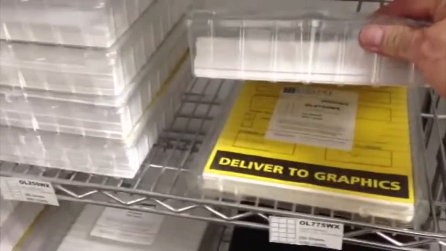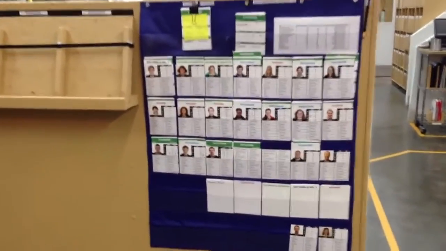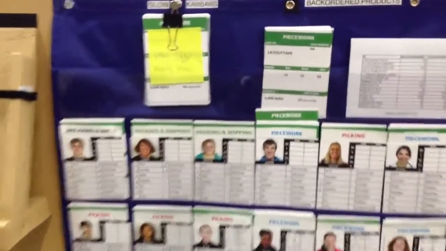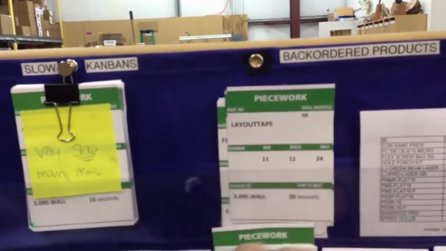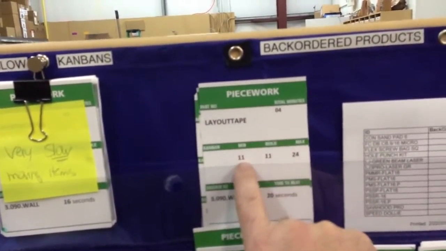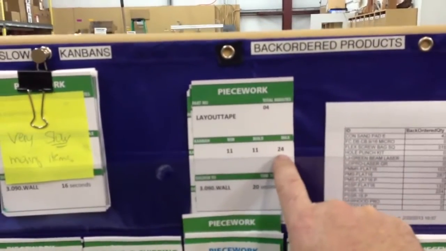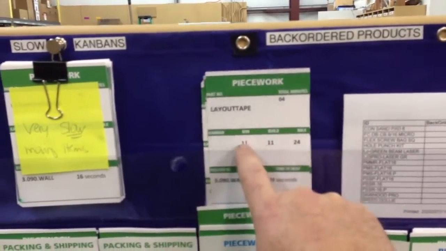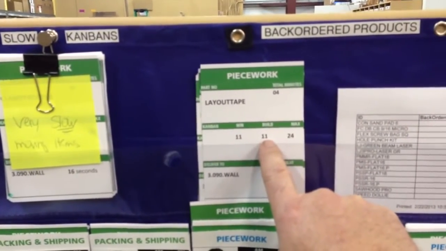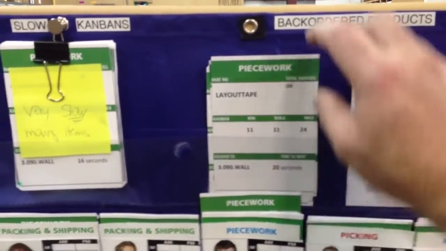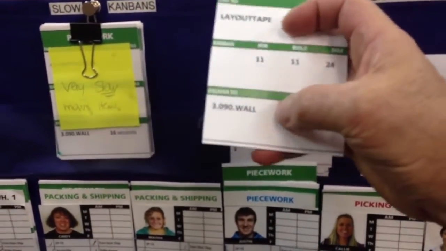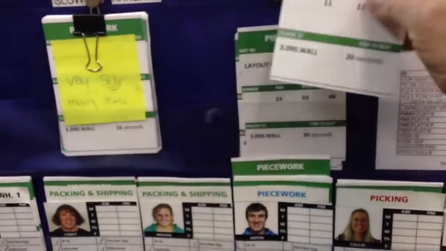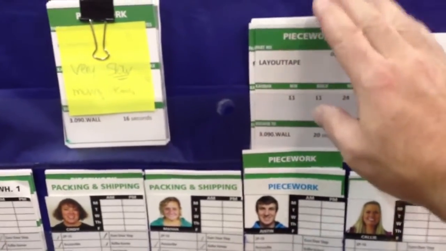So here you go, the American Innovator Kanban at Fastcap. Okay, Nate, so here's our Kanban system. So what happens is all these little cards right here tell us about the product that needs to be made, like a layout tape, okay? And it tells the minimum we have to have in stock is 11, and then it goes into Kanban, and 14 is the max. So when we get to the minimum, we build at least 11 more, and the max we can have is 24 in stock. It tells us it takes us 20 seconds to build each product and the location where it is in the facility. So someone would need to grab these cards and go build that product.